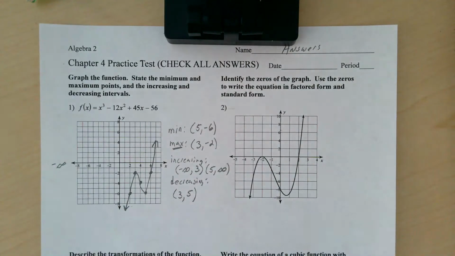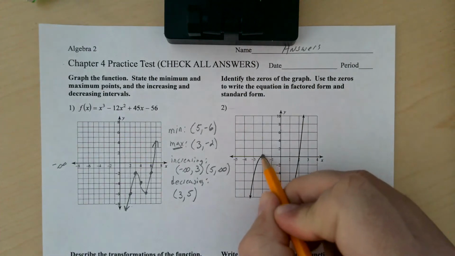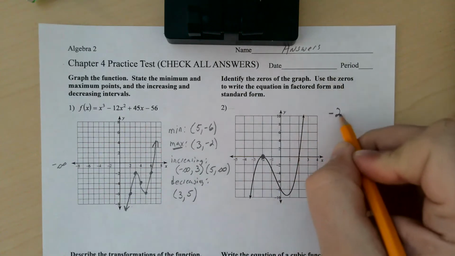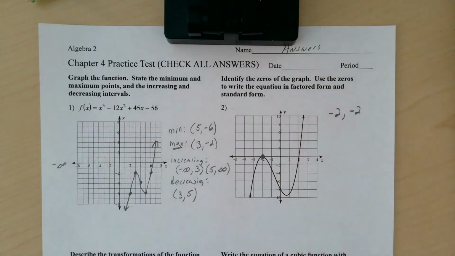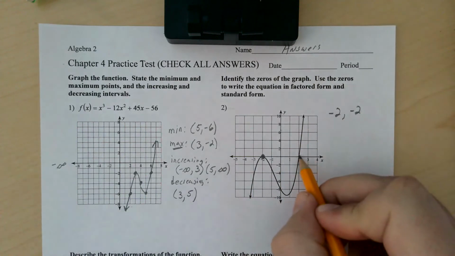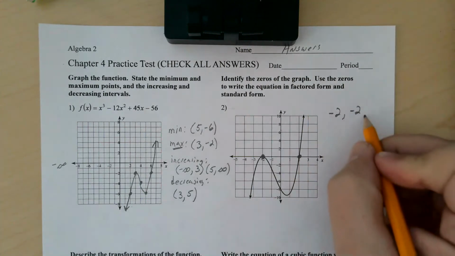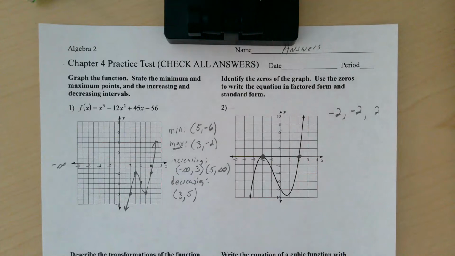Okay, now here I want to write the rule. So we want to figure out, what rule would I have to type into my calculator so I get this graph? And it's all based on the x-intercepts. Here you need to realize this x-intercept of -2 is a repeat. So on your paper, write it twice. The only other x-intercept is a +2. So I'm going to have just one +2. Write the factors then.